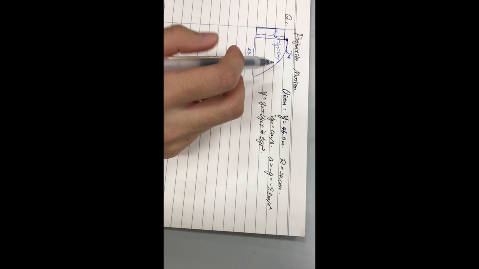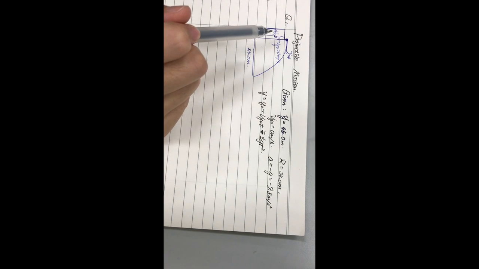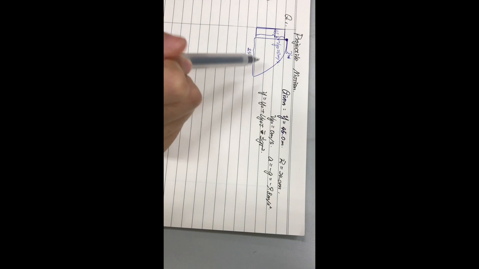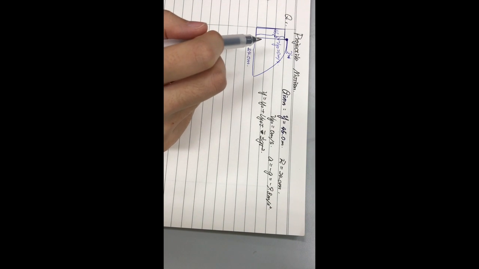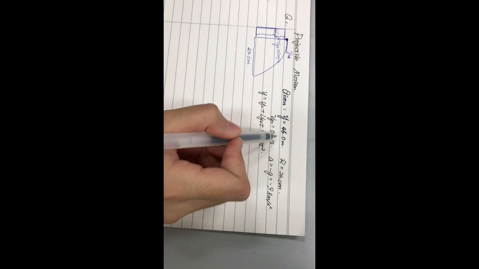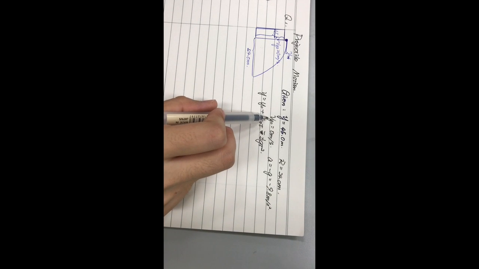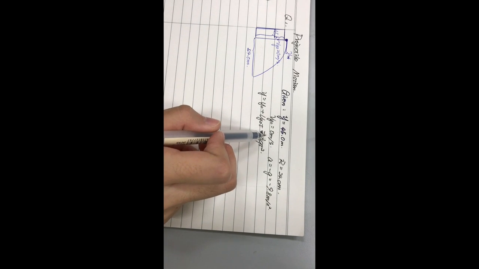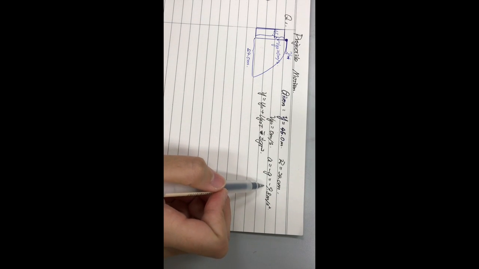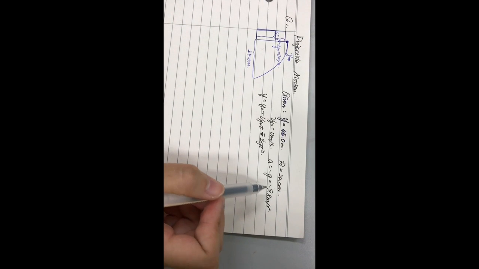The first question for projectile motion is: a ball is thrown horizontally from the roof of a building 45 meters tall and lands 24 meters from the base. What was the ball's initial speed? We know that y equals 45 meters, the range is about 24 meters, and vy0 is 0 meters per second, and the acceleration is minus 9.8 meters per square second.